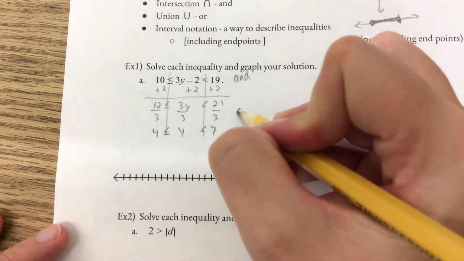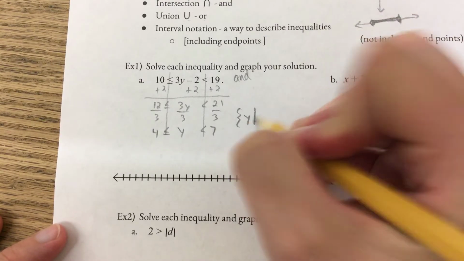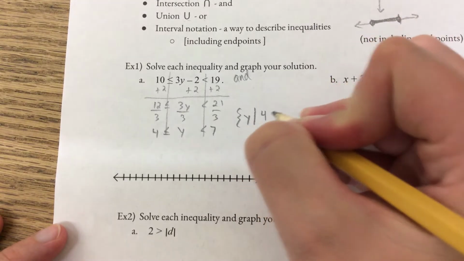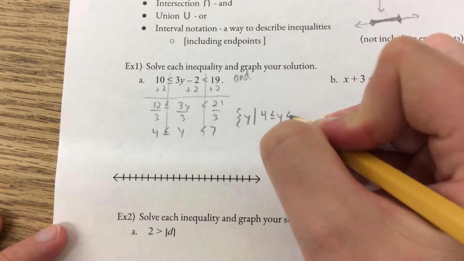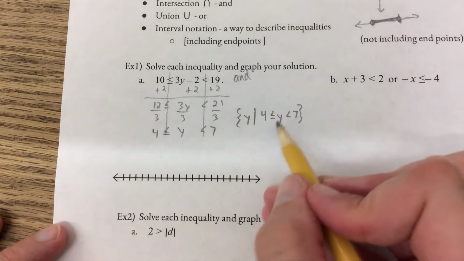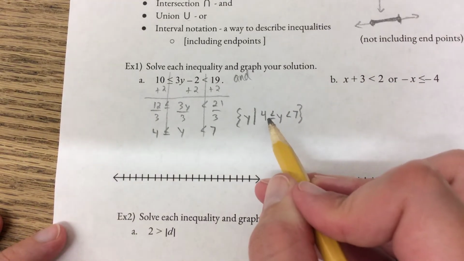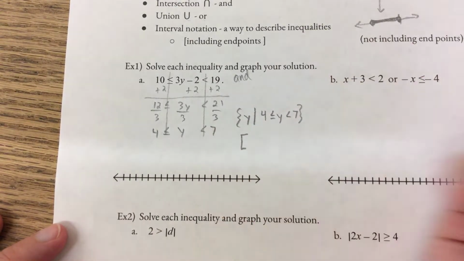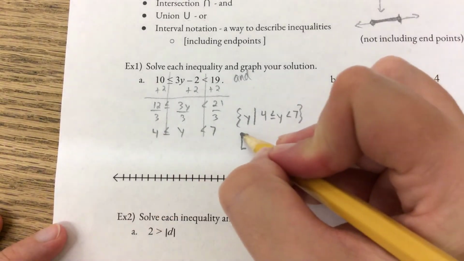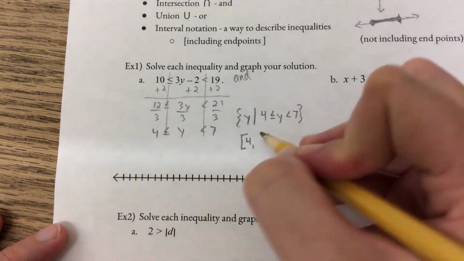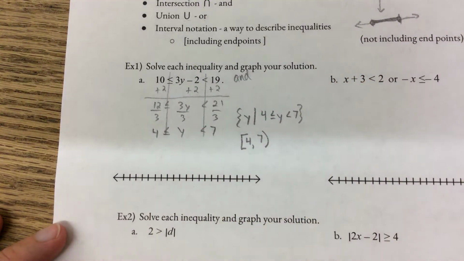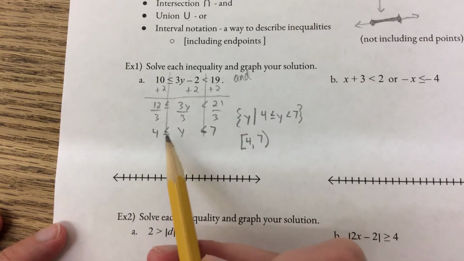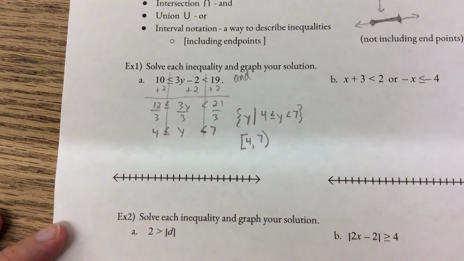Another way that we could write that would be using the set builder notation that was on the notes yesterday. This is saying all values of y such that 4 is less than or equal to y, which is less than 7. So that's saying that y is between 4 and 7, including the 4. Now, interval notation: since it's including the 4, I would put a square bracket there, and then I would put a round bracket on the 7, since the 7 is not included. And when I say included, I mean this has the equal sign underneath of it, this one does not.